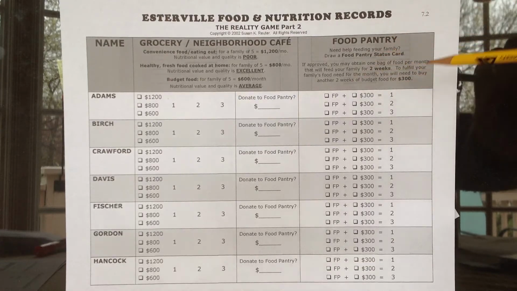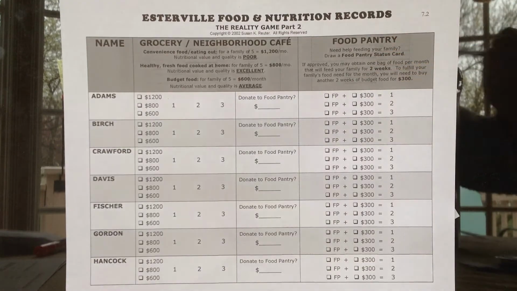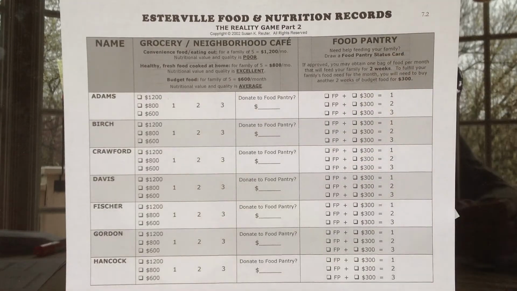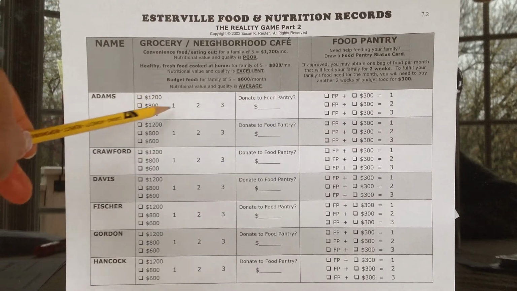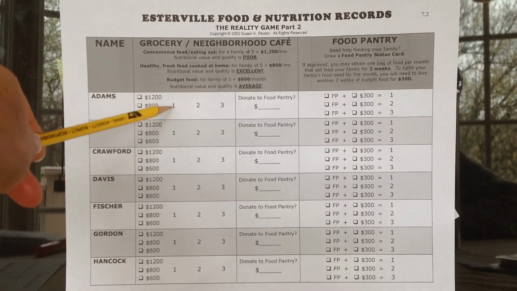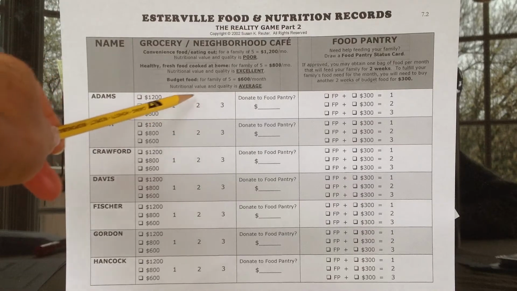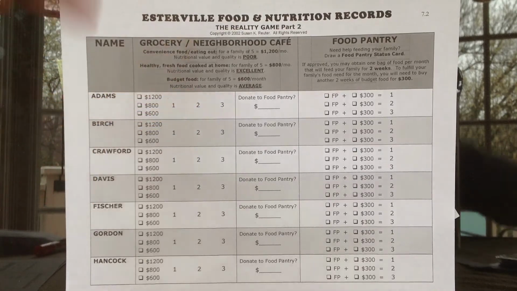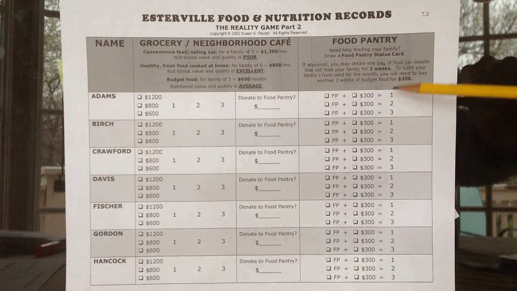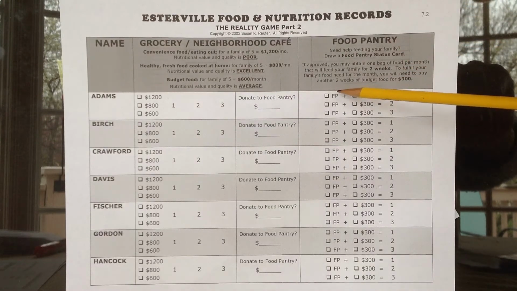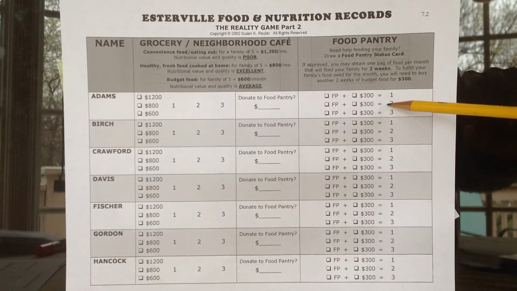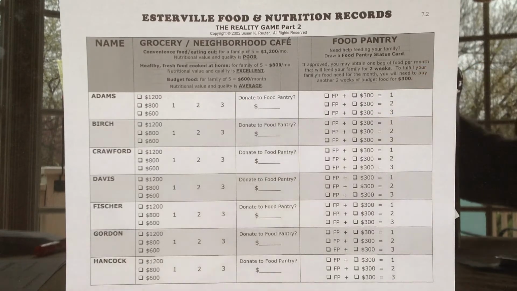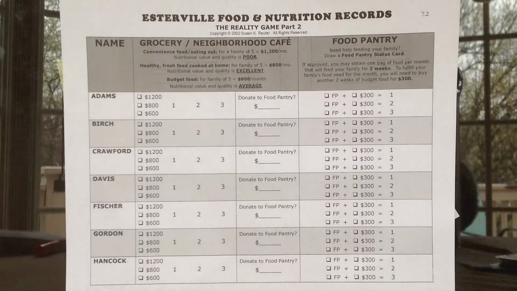With this whole document, you need to make sure that either the student pays for their food here, and if they do, then you're going to X the number for that month. You can just make an X with your pencil on that month number. Or they can fulfill it by doing the food pantry plus the $300, in which case you would X the month number here.